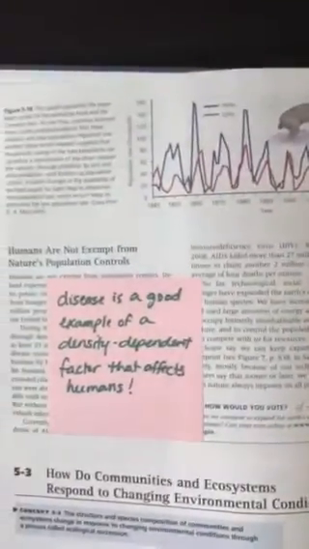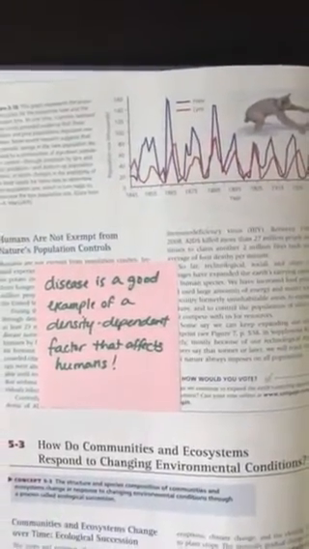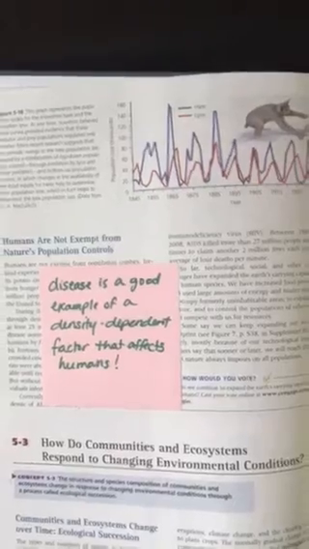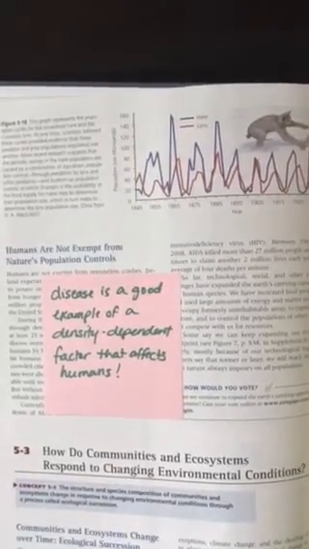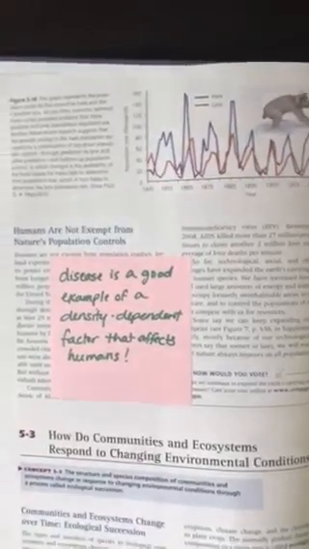And like this, humans are not exempt from nature's population control. So disease is a really good example of a density-dependent factor that affects humans. Though if you think back to Black Death or the bubonic plague, it had the greatest effect in cities because people were very densely populated.